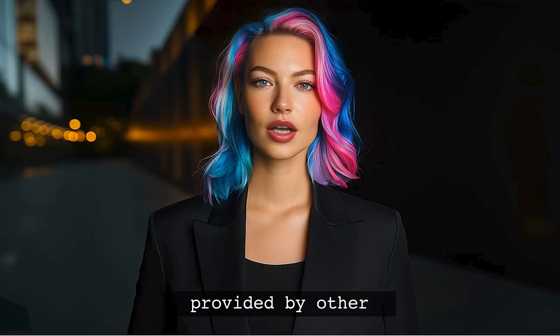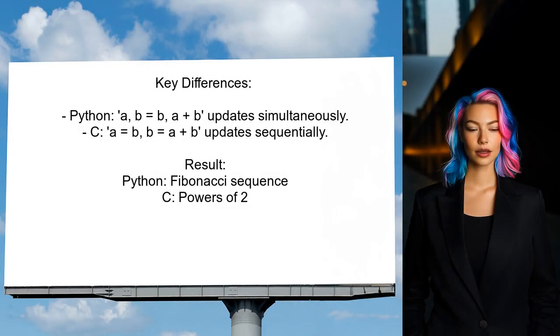Now, let's look at the answers provided by other users. The user explains that the difference in behavior between Python and C arises from how the comma operator is interpreted in each language. In Python, the line A, B = B, A + B updates both variables simultaneously. However, in C, the line A = B = A + B first assigns B to A and then uses the new value of A to calculate B, leading to incorrect results.